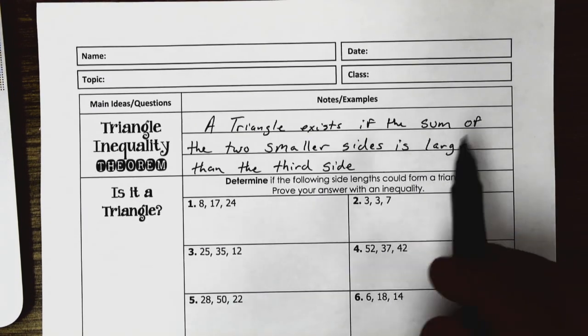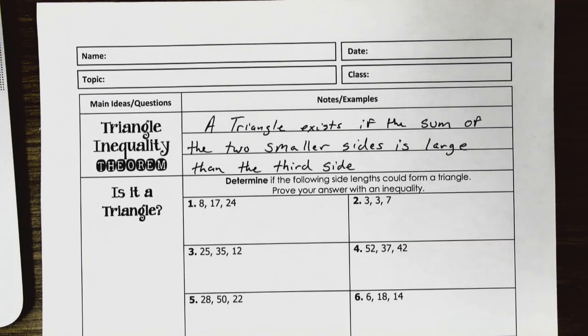So now, of course, when we mean by sum, that means you're going to add the two small sides of the triangle. Now, no matter what the measure of that sum is, that number has to be bigger than the possible third side, okay? So when you add the two small numbers together, whatever you get, that number has to be bigger than the third number, okay?